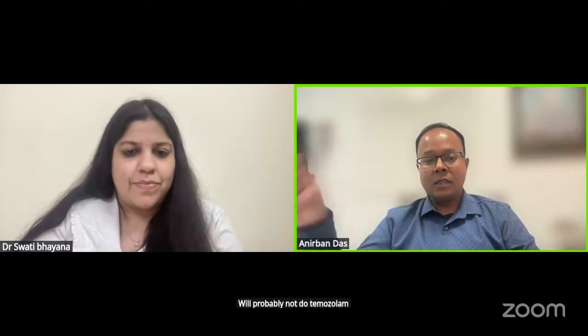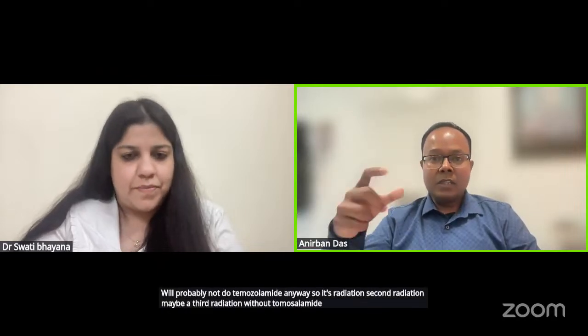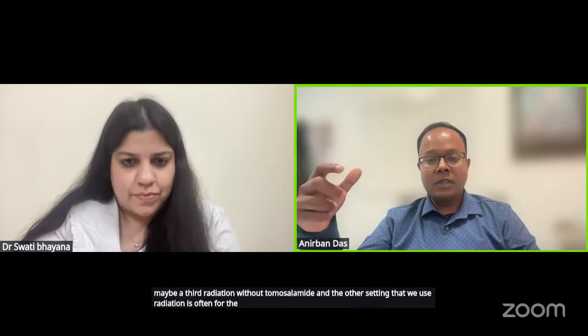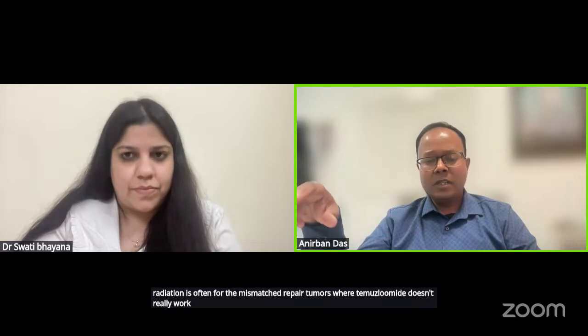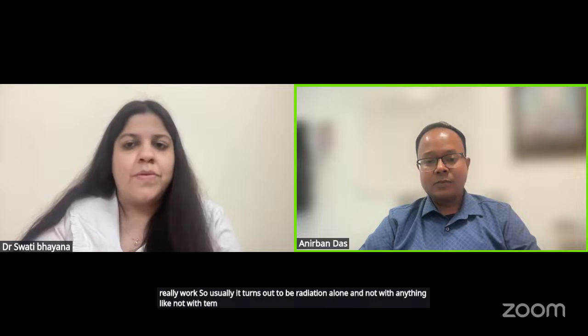So it's radiation, second radiation, maybe a third radiation without temozolomide. And the other setting where we use radiation is for the mismatch repair tumors where temozolomide doesn't really work. So usually it turns out to be radiation alone and not with temozolomide.